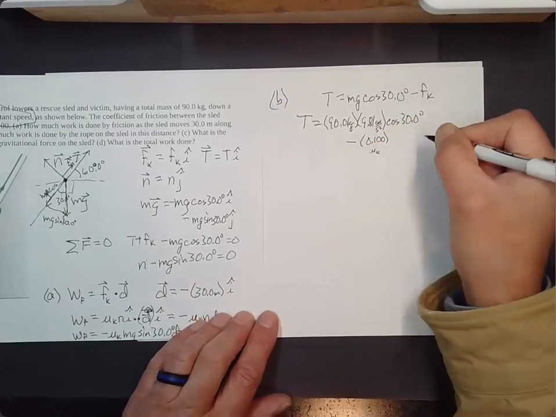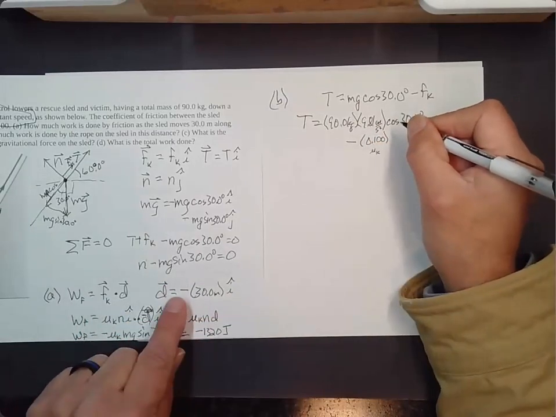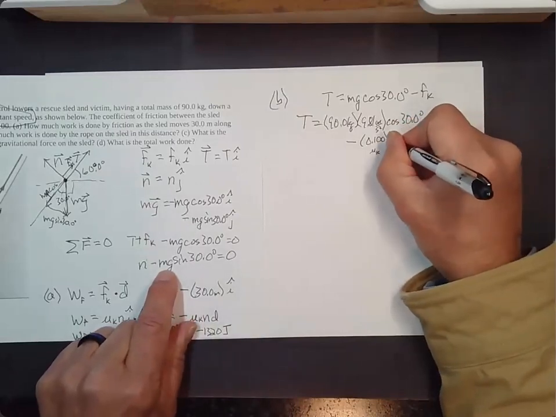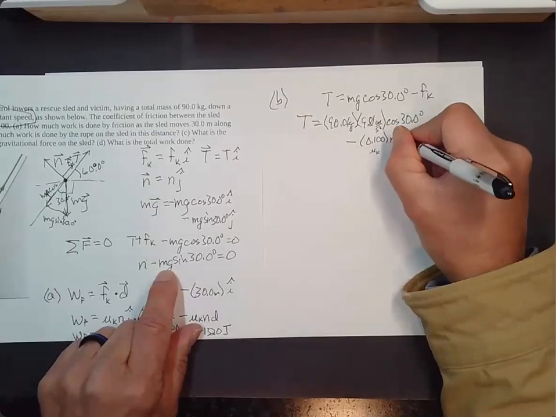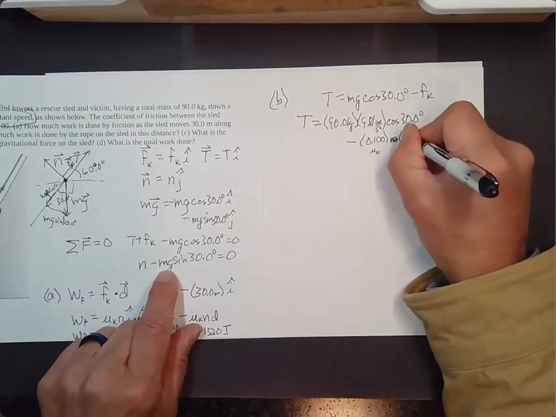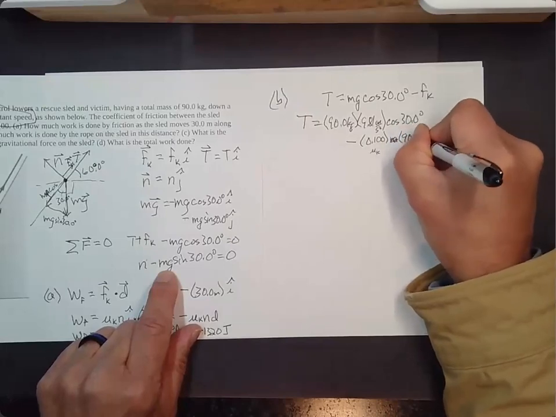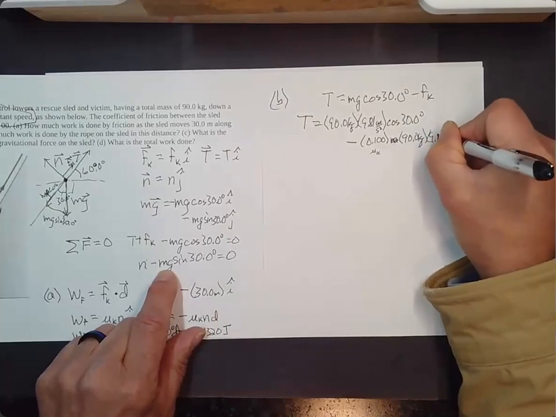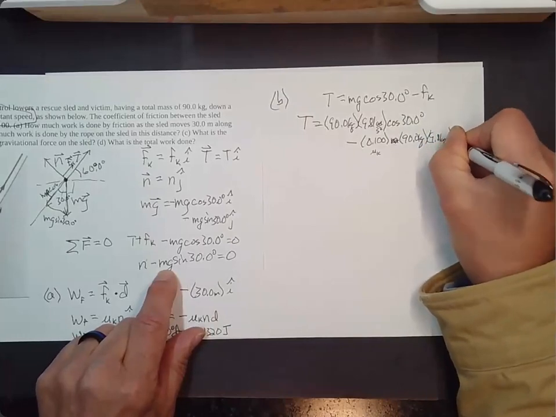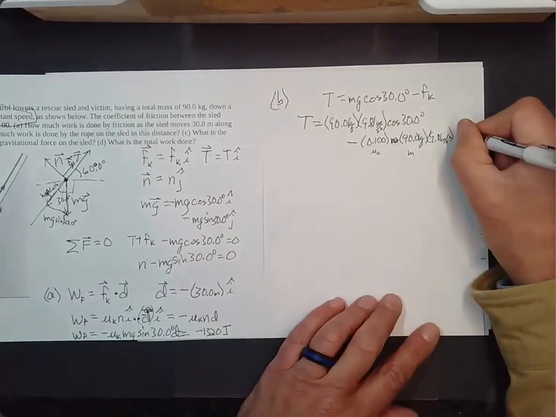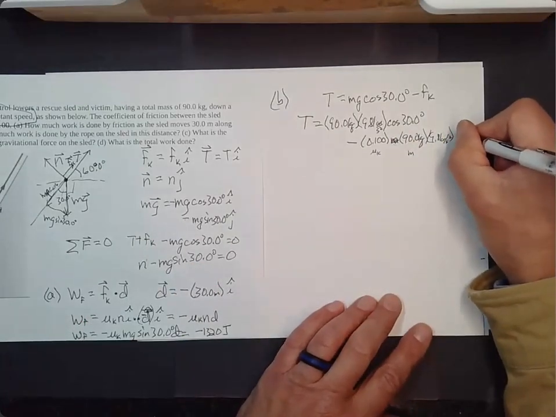That's mu sub K times the normal force, which is 90 kilograms again, times 9.81 meters per second squared. That's the mass. And this one we have to multiply by the sine 30. Okay.